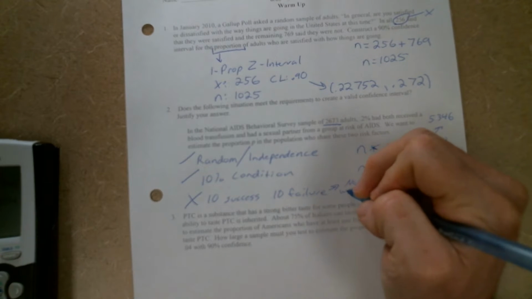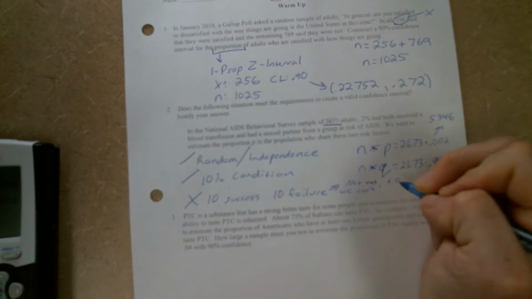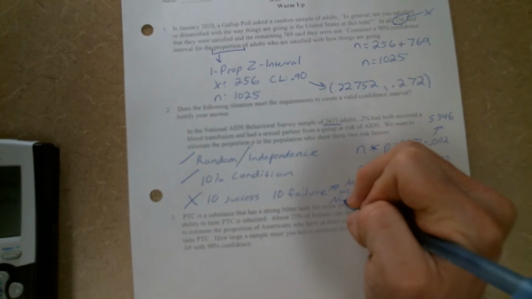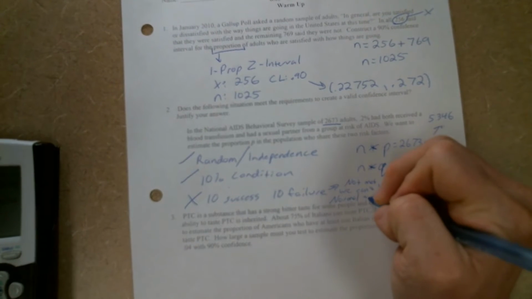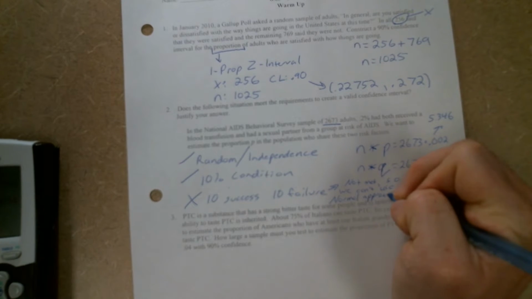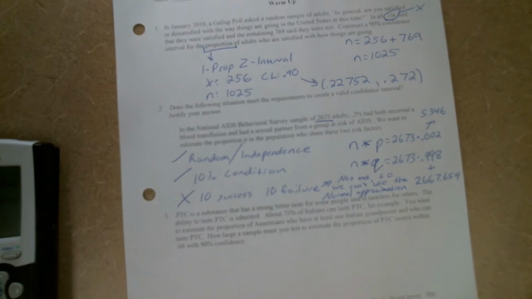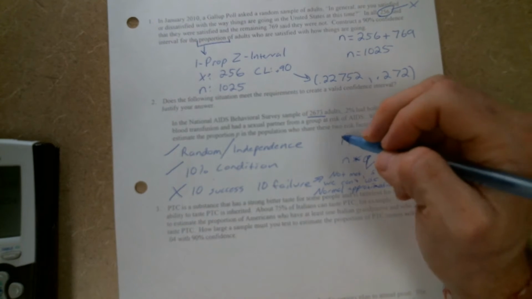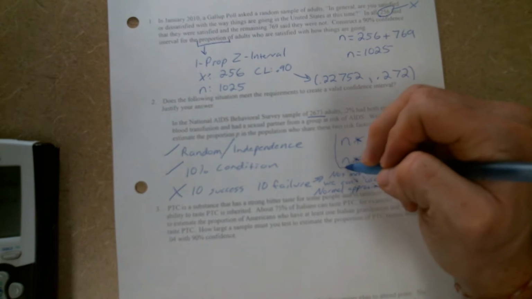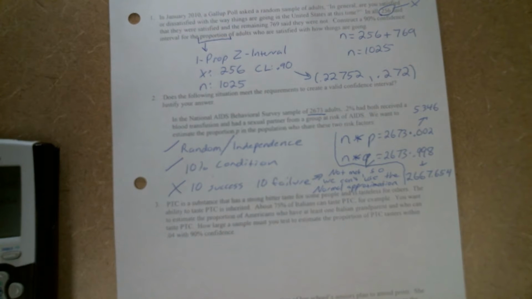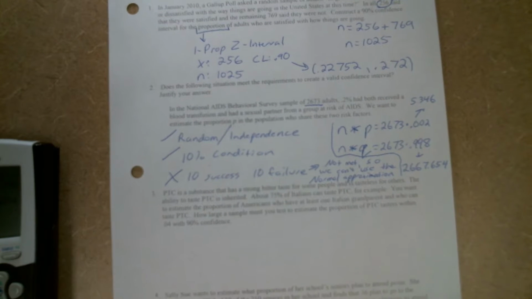So we can't use the normal approximation. And the normal approximation is necessary to create a confidence interval. All right. So it means like those values we're getting from inverse norm wouldn't really be valid because our distribution isn't normal. All right. So again, we're not meeting the conditions on this one, so it doesn't work out.